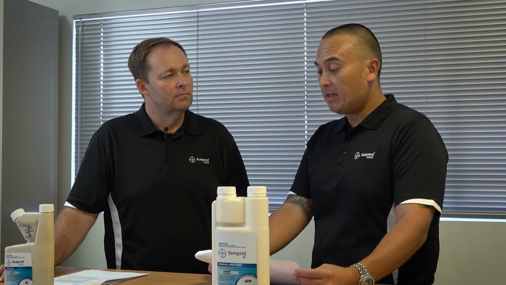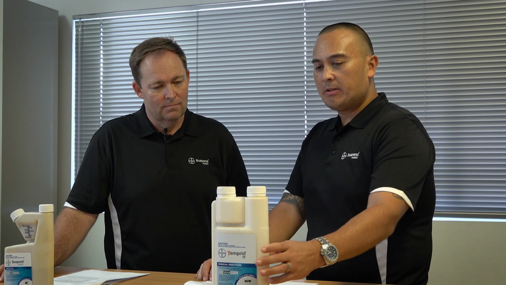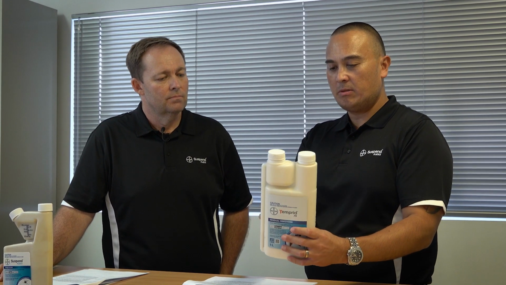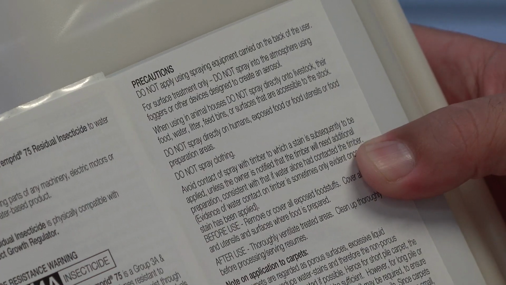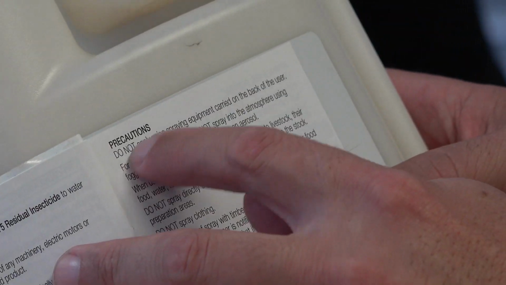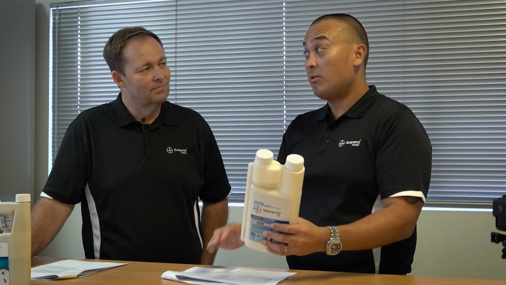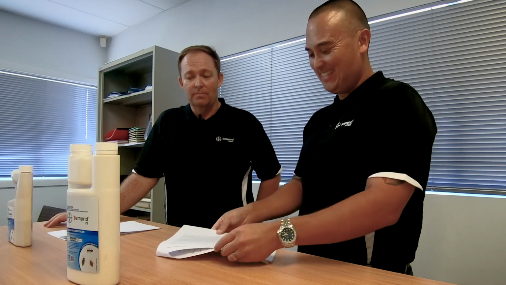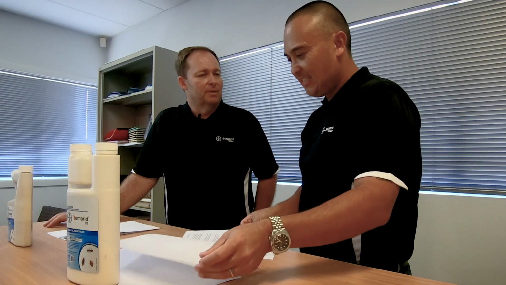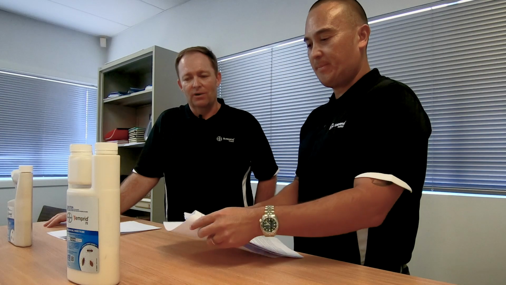So when we're talking about being compliant to the label, I do know, and some customers have made it clear to me, that on the old Temprid label, under precautions, we have a headline, do not apply using spraying equipment carried on the back of the user. Now, is this on the new label? It's not, and that's the good news. Listening to our users, and indeed you said it in an earlier part of the video sequence, that users are starting to adopt backpack sprayers and that sort of technology now.